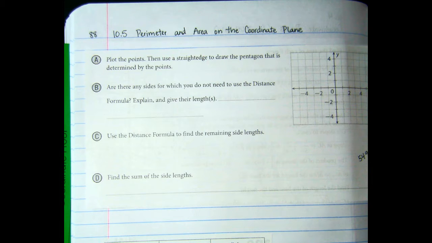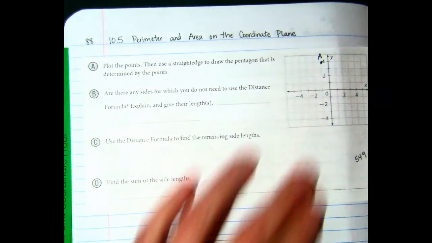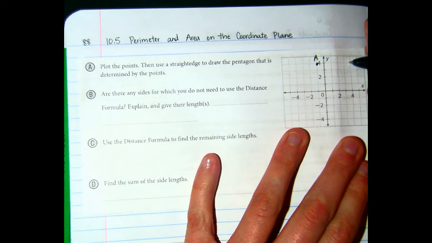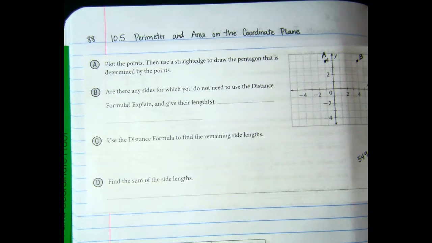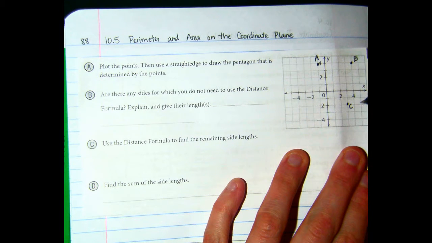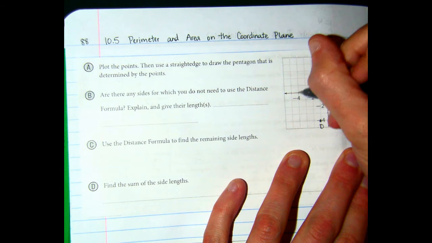So first of all, it says plot the points, and you don't have the points, so I'm just going to tell them to you. We are going to have a figure A, B, C, D, E, where A is at (-1, 4), B is at (4, 4), C is going to be located at (3, -2), D is at (-1, -4), and E is at (-4, 1).